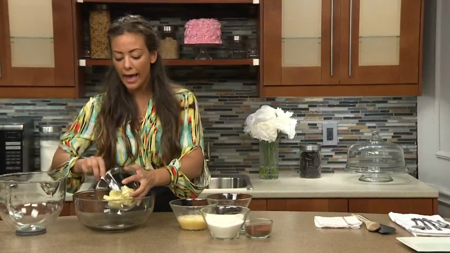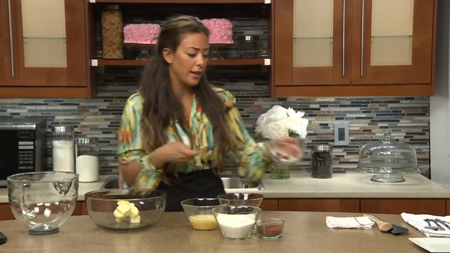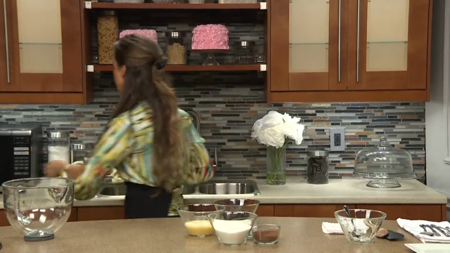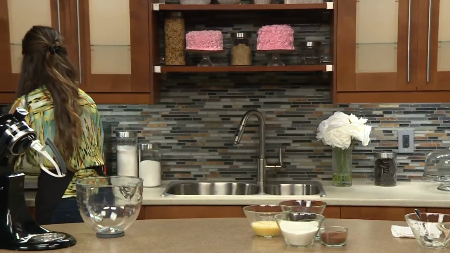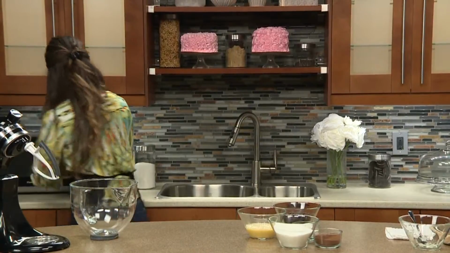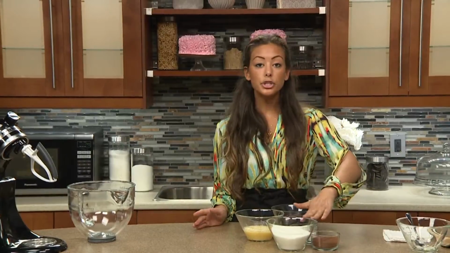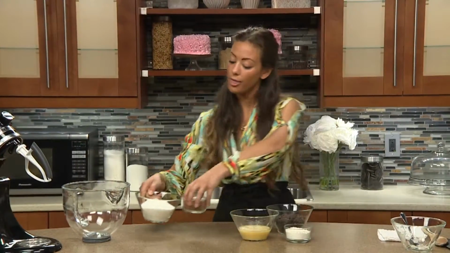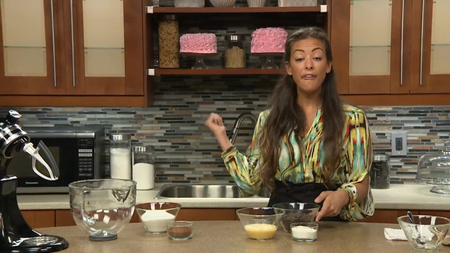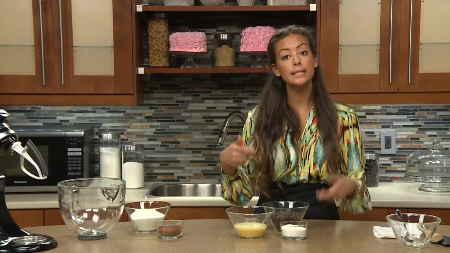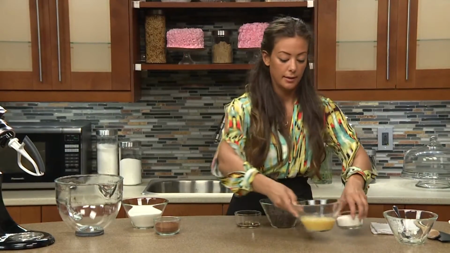So the first thing I'm going to do is I'm going to add my butter straight into a bowl. So I have a big bowl because I'm going to be mixing everything in here in the microwave. So I'm going to add my butter, and I want this to melt. So I'm just going to zap it in the microwave for 20 seconds. So I have that melting. Then we're going to add our sugar and our cocoa straight into that melted butter. If it's not melted after 20 seconds, then I'll zap it for another 10, and I'll keep adding 10 more seconds until my butter has melted.